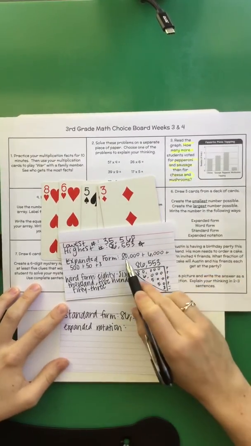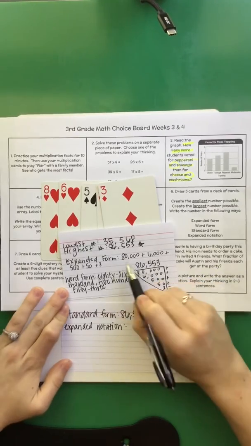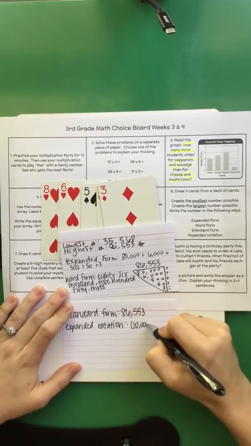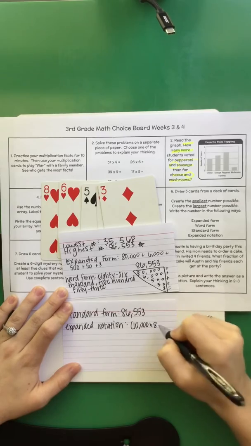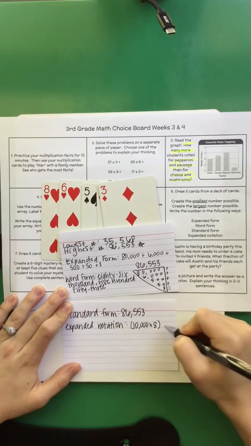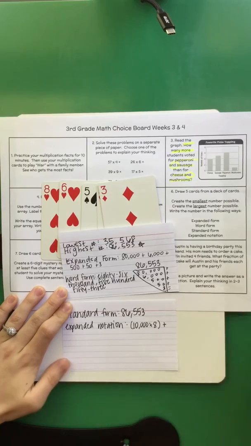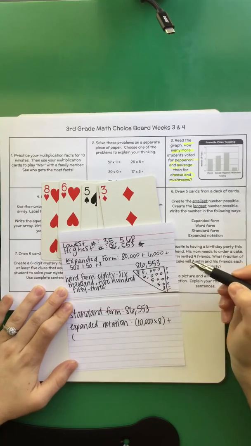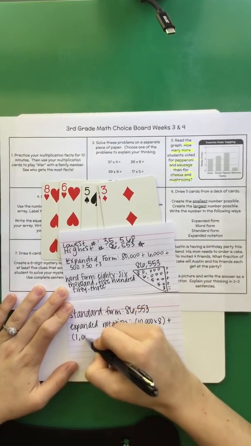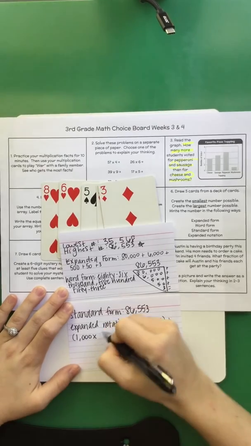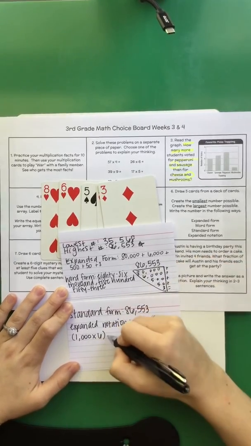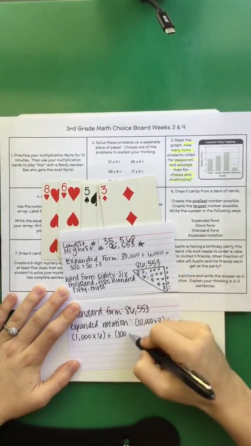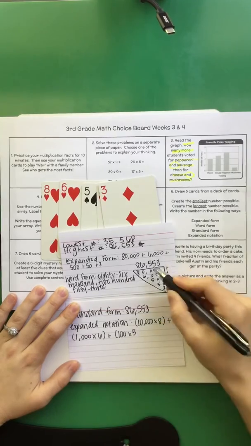So we've got 80,000. Well, what value does this 8 have? Like, what place is it in? It's in the 10,000s place. And it's an 8, so 10,000 times 8, because that would equal 80,000. Then I close my parentheses and I do a plus. And I get some new parentheses here. Now I look at the next place. The next place in my place value chart is 1,000. What number is in that place? It's a 6. So 1,000 times 6, because that would give me 6,000. I do my addition sign. My next spot is the hundreds place. What's in the hundreds place? A 5. That would give me the 500.